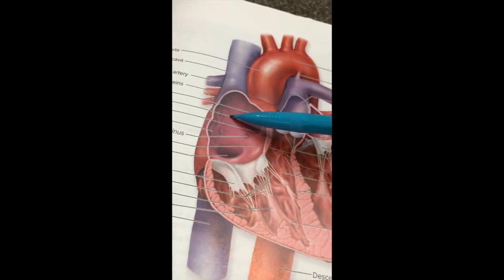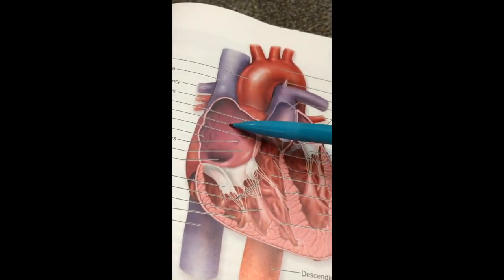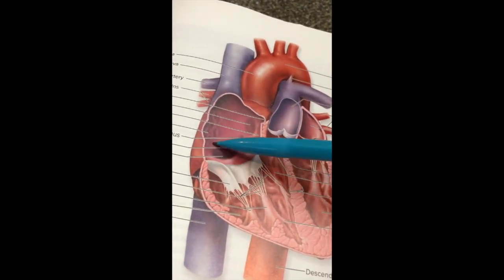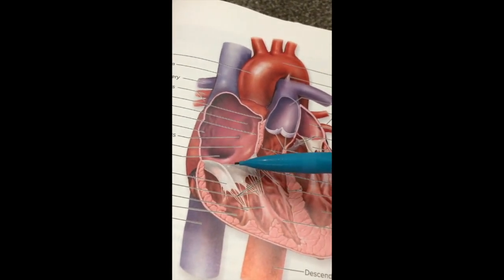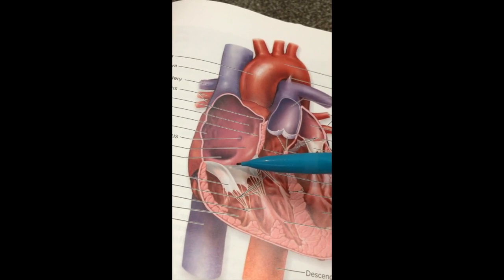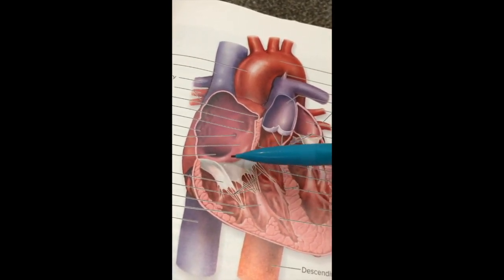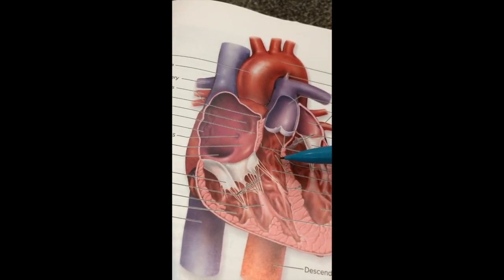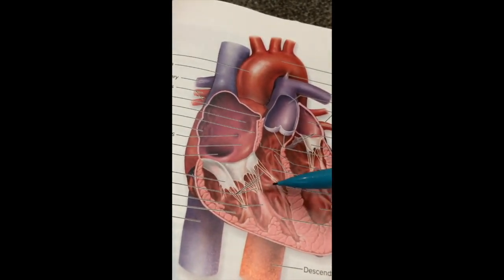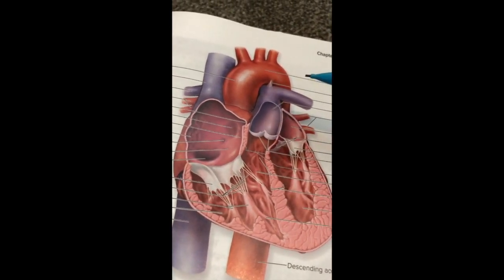So the superior vena cava is going to empty into the right atrium. Once we pass through the right atrium, we've got to pass through this valve first, which is the right atrioventricular valve, or the tricuspid valve. And at that point, we're in the right ventricle. The ventricles are going to contract and the blood will pass through this valve right here, which is the pulmonary semilunar valve.